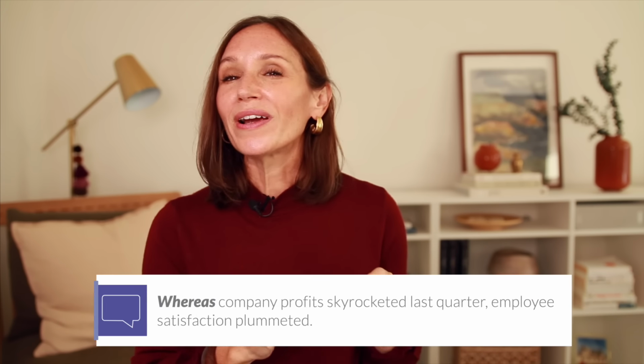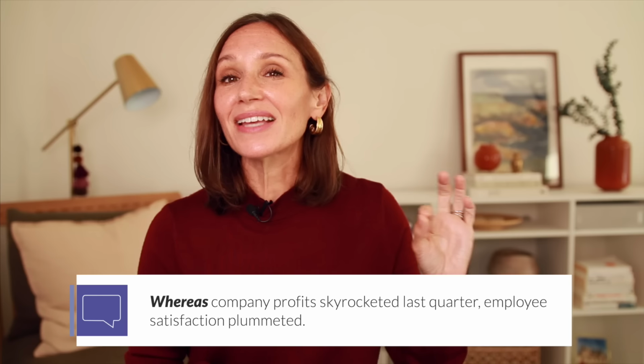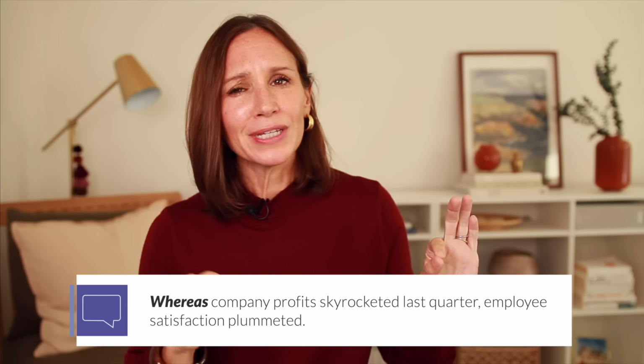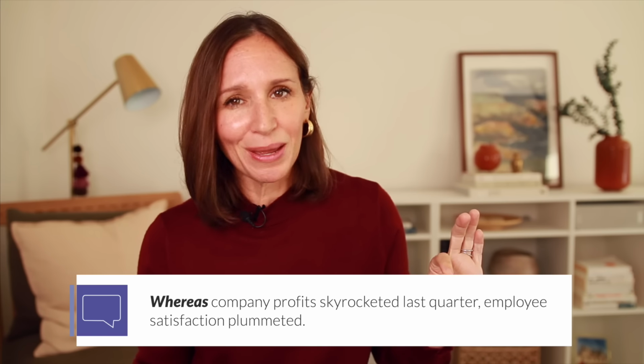Just as we highlighted earlier, I could split this sentence into 2 separate sentences. However, because it is a bridge or a connection, it allows us to put these 2 ideas into one sentence and highlight the contrast or the opposing ideas, the opposing realities. Here's another example, and this time we'll put it at the beginning of the sentence. Whereas company profits skyrocketed last quarter, employee satisfaction plummeted.